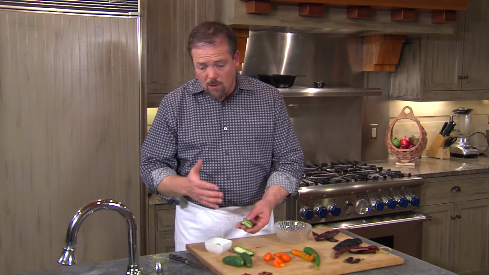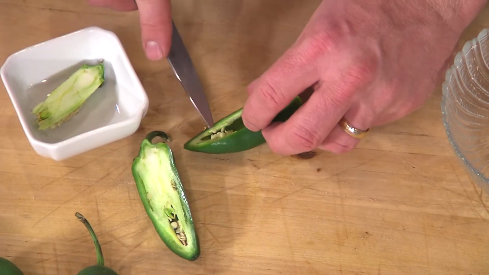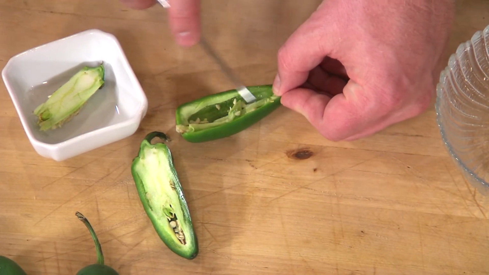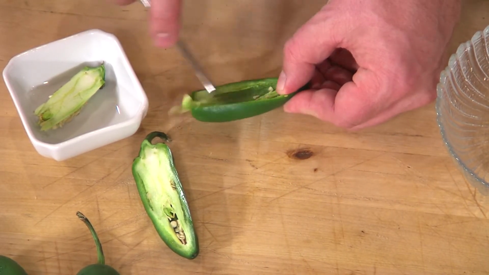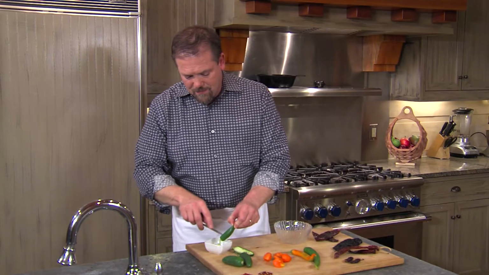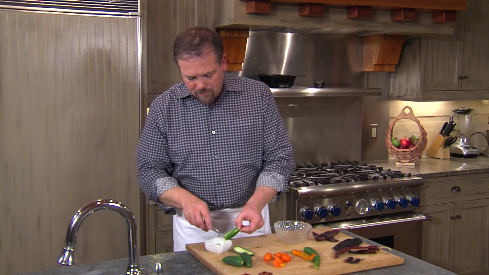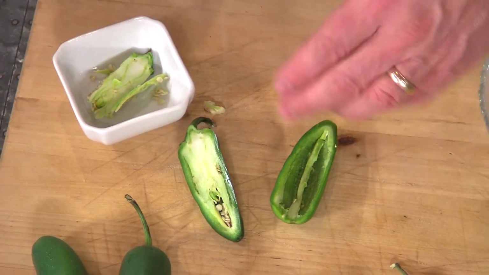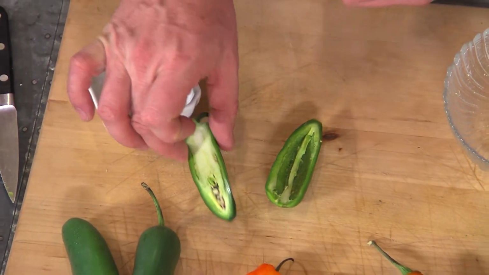Now, if you really want to tone the heat down, you can get in here and remove a great percentage of the vein and all of the seeds. And now, this chili is a lot less spicy than if you were going to use this one.